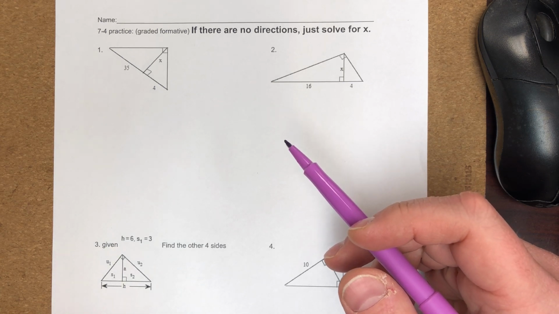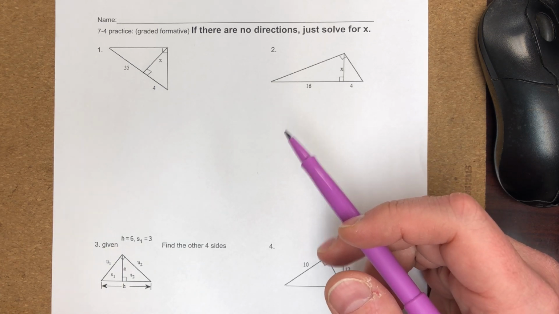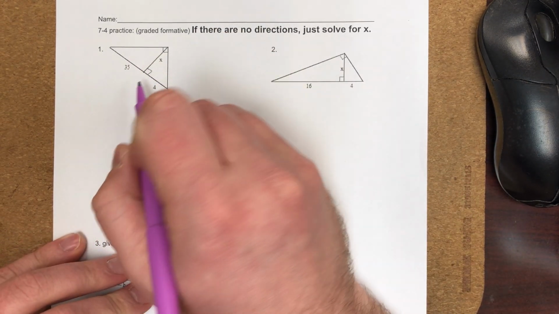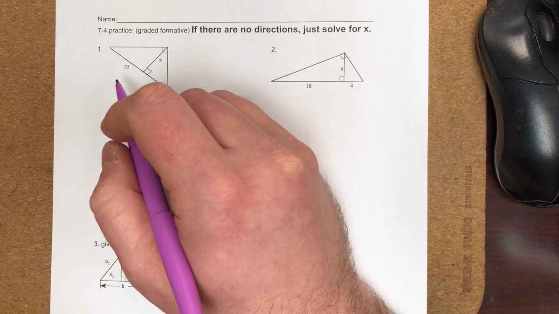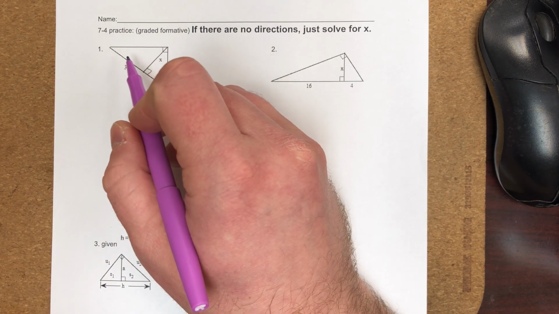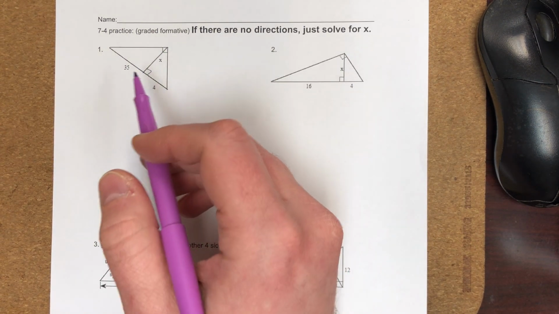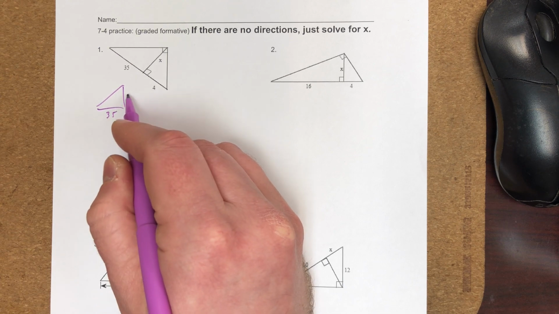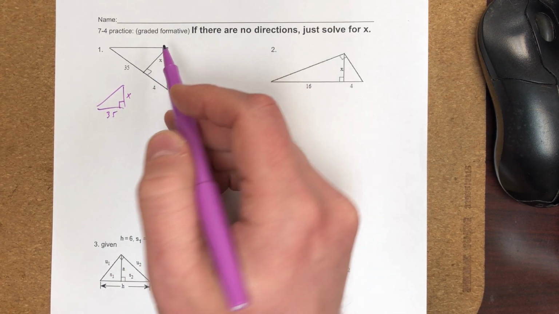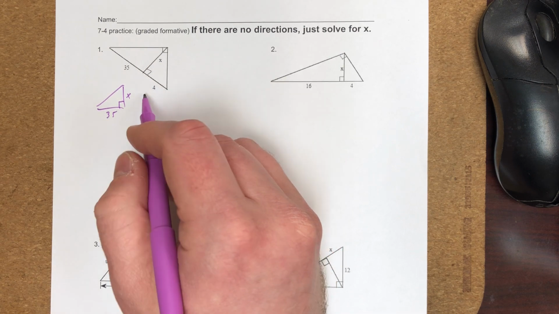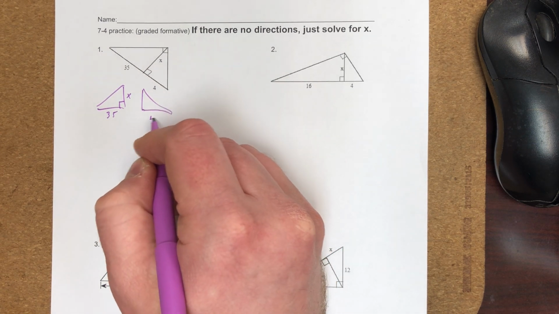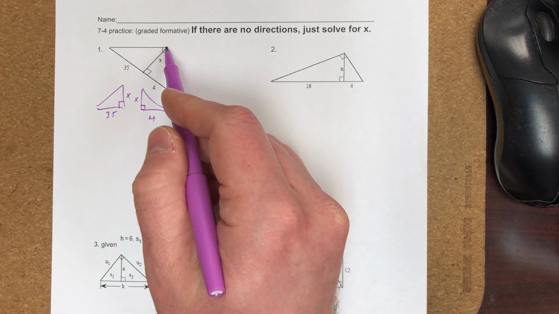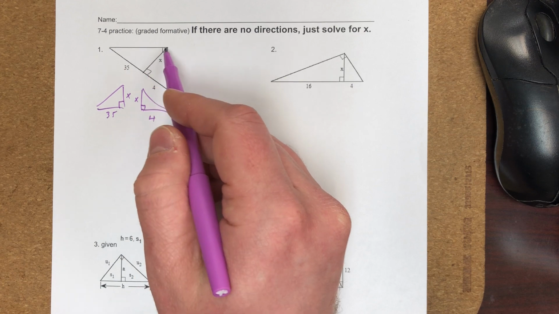I'll do one the long way and then I'll remind you with two the shortcut that we learned. I'm trying to find triangles. There are three similar triangles in here, and I'm trying to find a way to set two of them up. So I could set up 35 and x, that's one of my triangles. And then if I look at this one, it's a 4 and then x. These are similar by the property we learned when you take an altitude from the right angle.